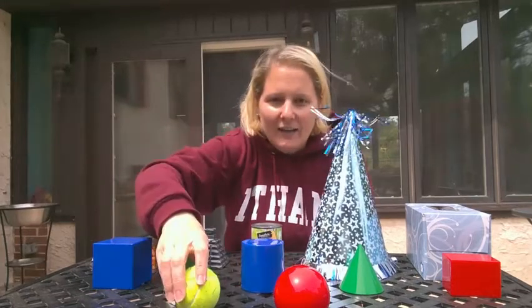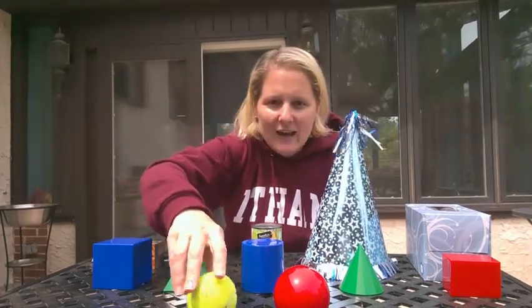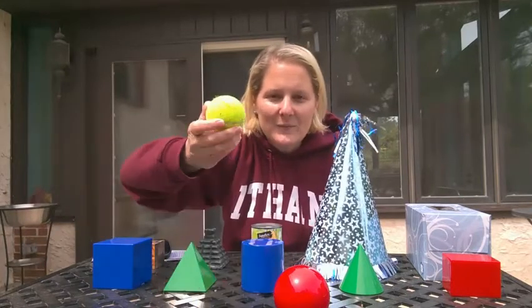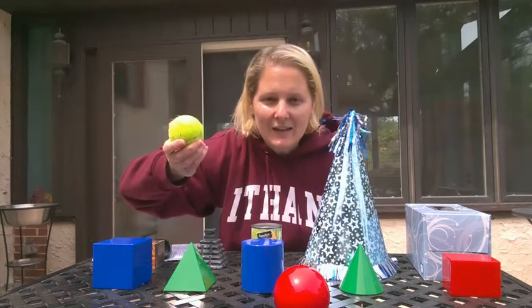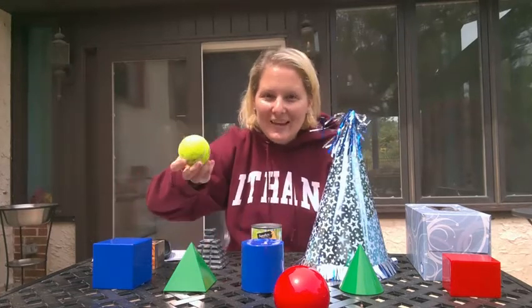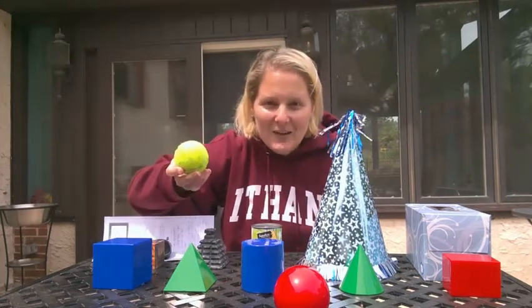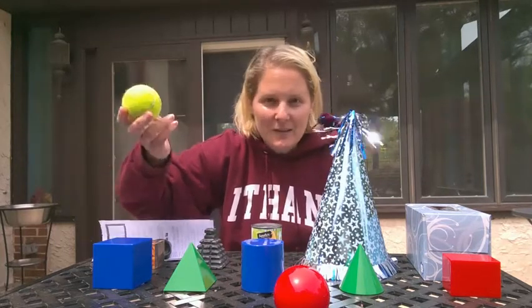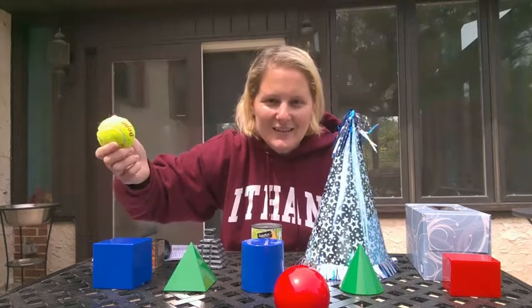How about slide? Well, if I try to slide this, what does it do? Oh, it rolls. So we can't put an X in the slide column, but we can put an X in the roll column. So there's one thing that's different between the cube and the sphere. This rolls, the cube does not.